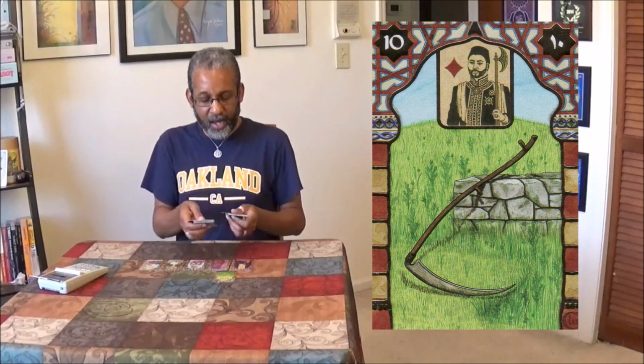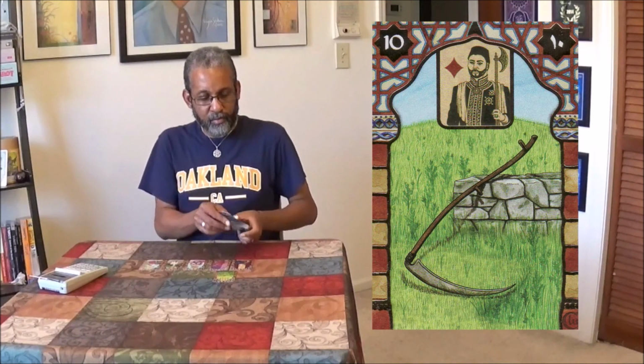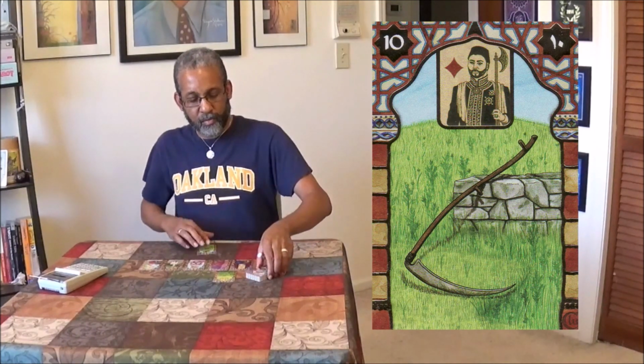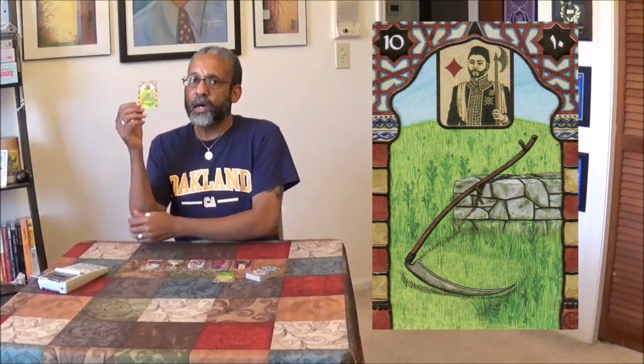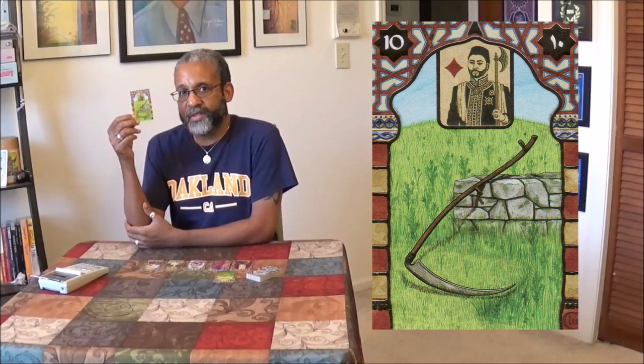So I'm looking for the card now. All right, and here we have scythe. So now on the other side of the coin, we have scythe.